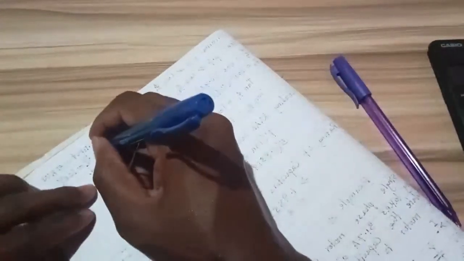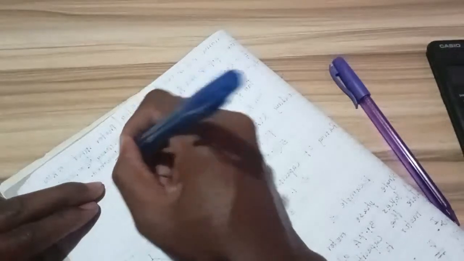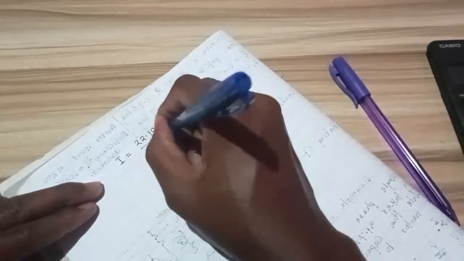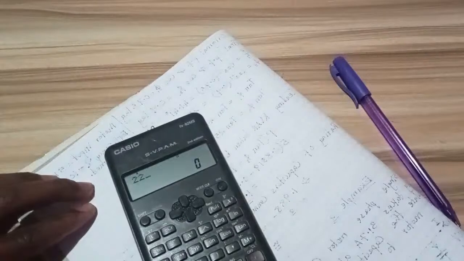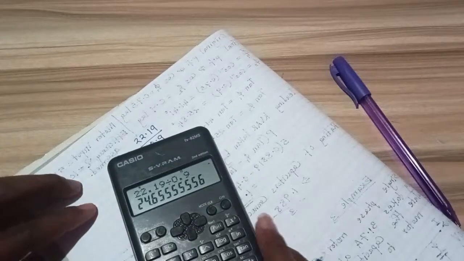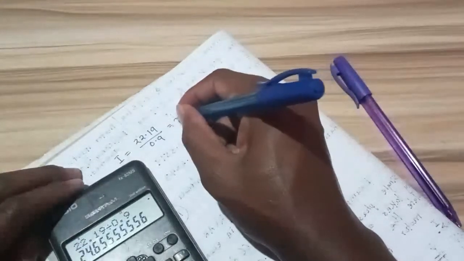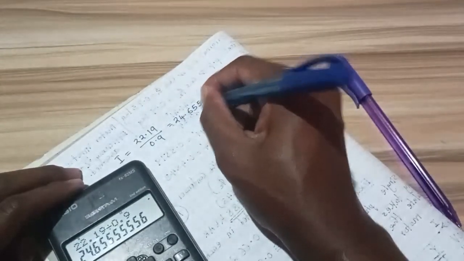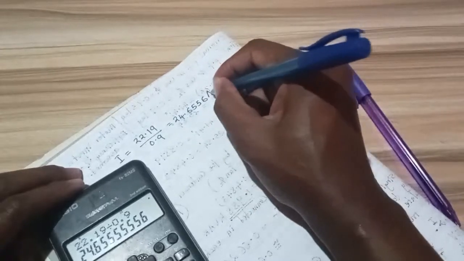So I is equivalent to 22.19 divided by 0.9, which gives you 24.6556 amperes.